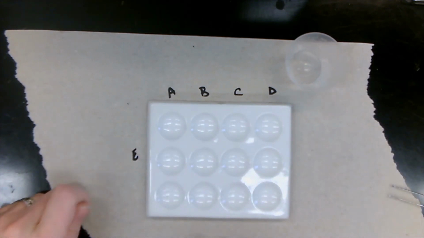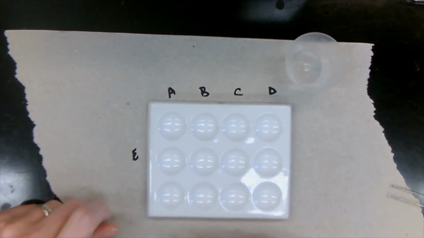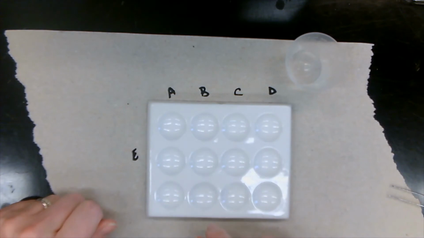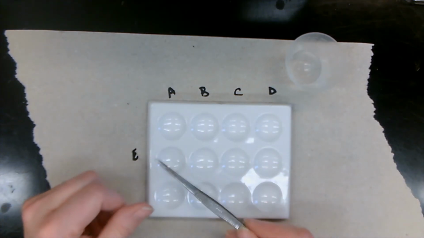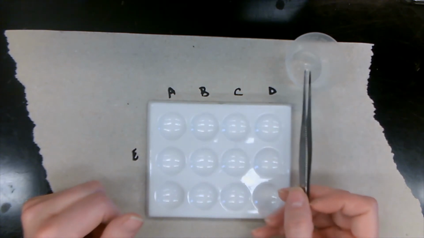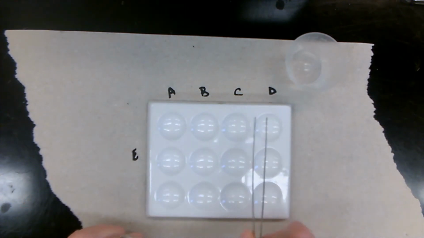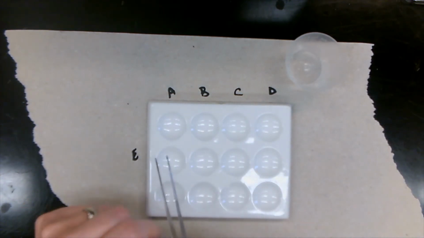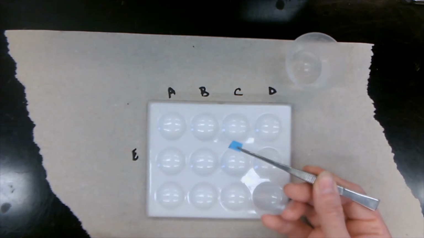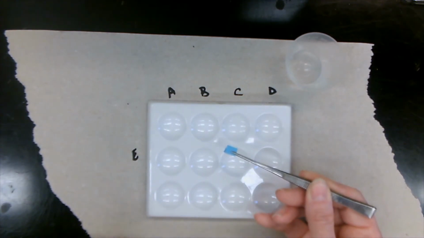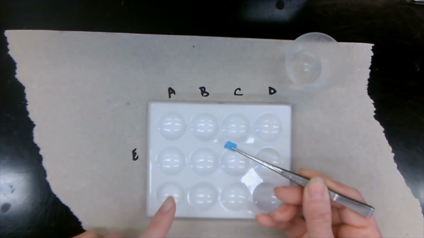The cobalt chloride paper is kind of toxic, okay? So it's very important that we don't touch it with our fingers. I'm going to be using these handy dandy tweezers, and we're going to be putting them in our waste container right there. The cobalt chloride paper is actually blue. When it's in the presence of water, it will turn pink. All right.